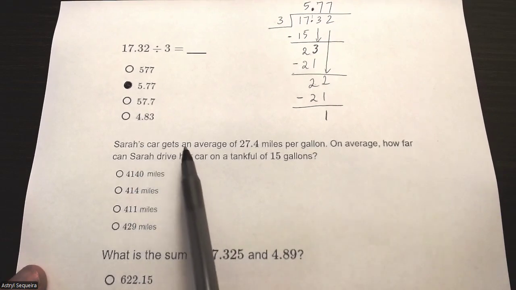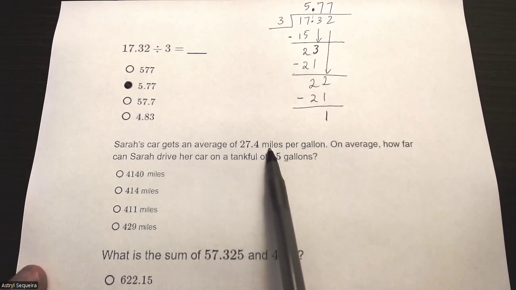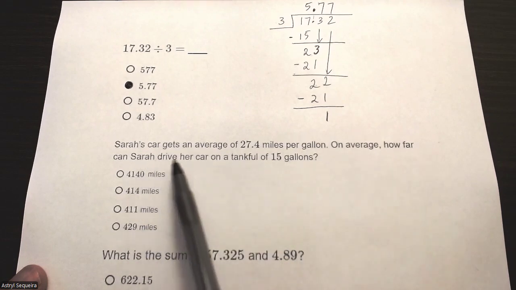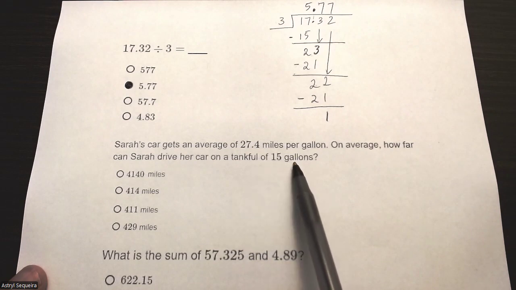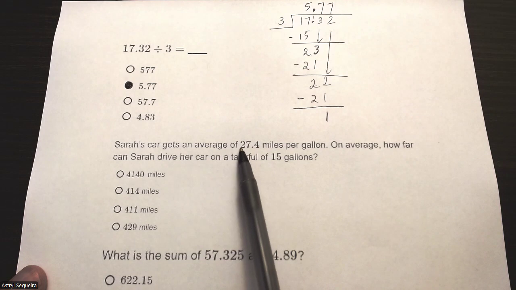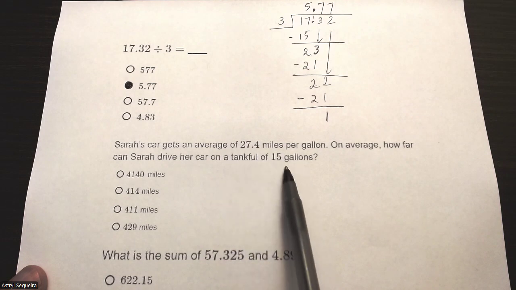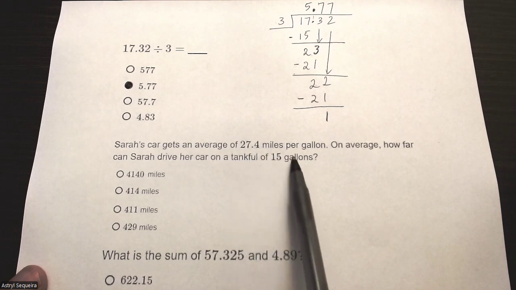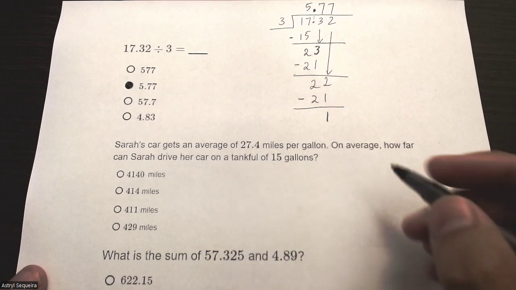Next question, Sarah can get an average of 27.4 miles per gallon on average, how far can Sarah drive a car on a tank full of 15 gallons? So if 1 gallon gives me this much, 15 gallons is going to give me a lot more. And I'm going to do this by multiplying these two numbers.